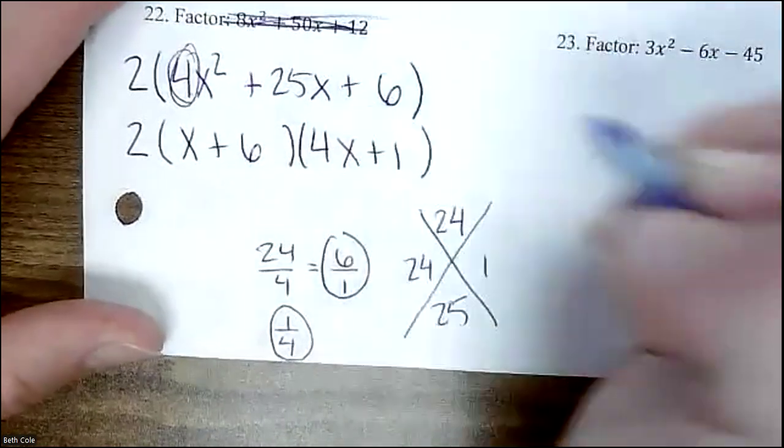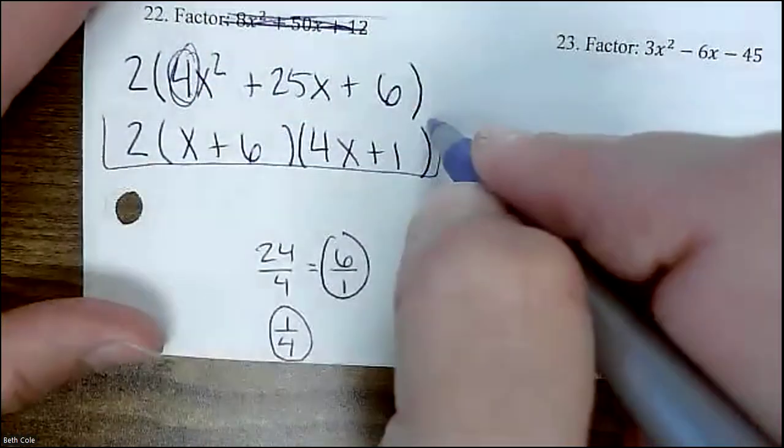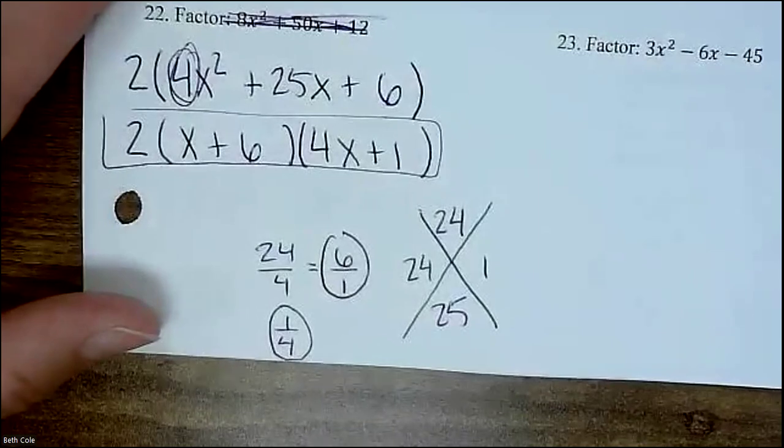Good. Nice job, guys. That is about as complicated as I can make it. That's arguably the hardest question on the entire thing.